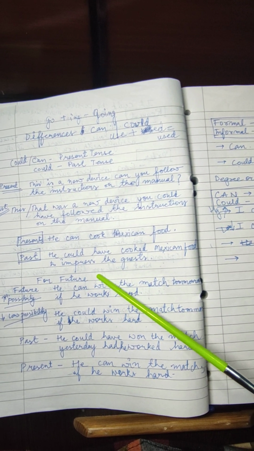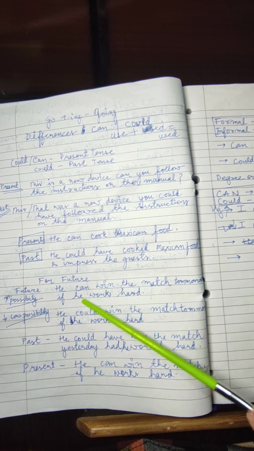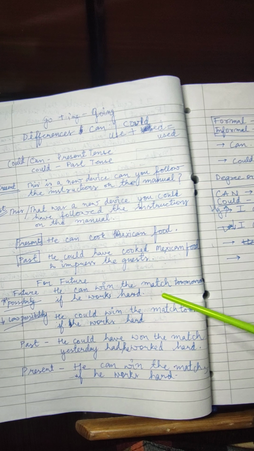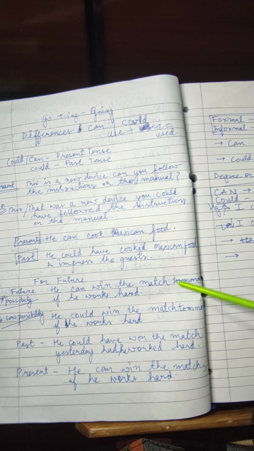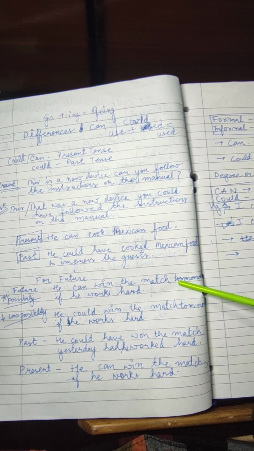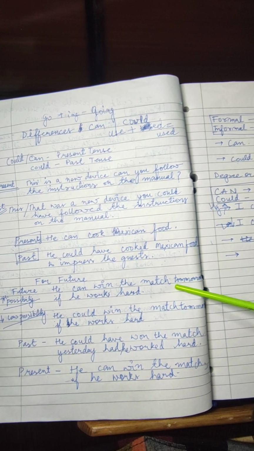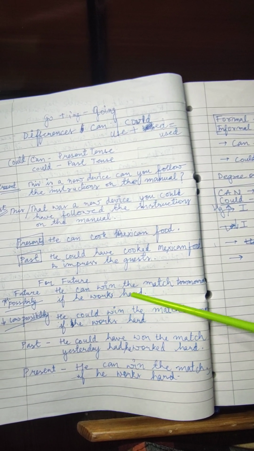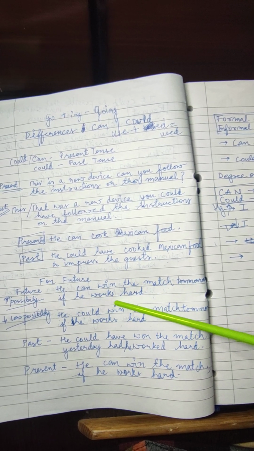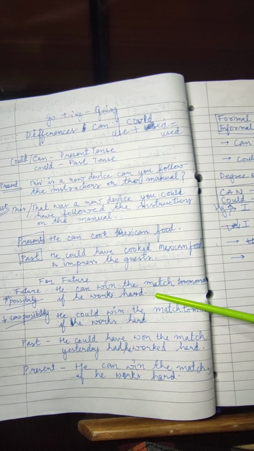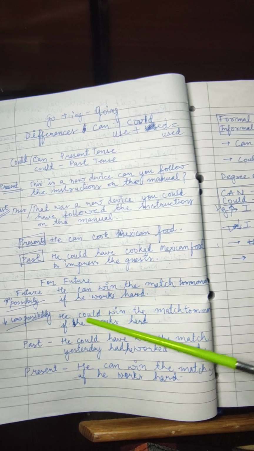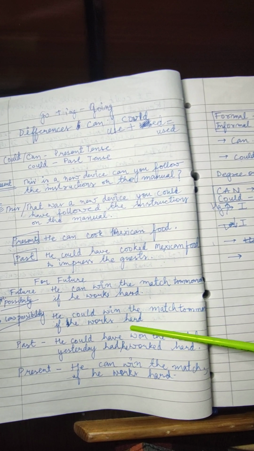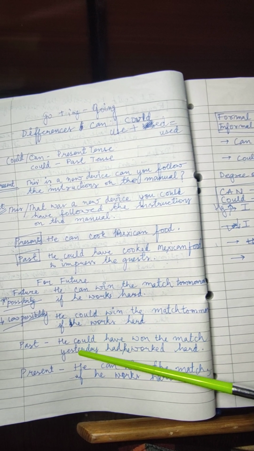Similarly, for future tense, I can use both can as well as could. He can win the match tomorrow. So tomorrow, that is sometime in the future. We're talking about the future. He can win the match tomorrow if he works hard. He could win the match tomorrow if he works hard. Both of them are correct.